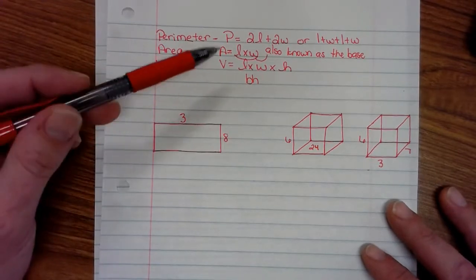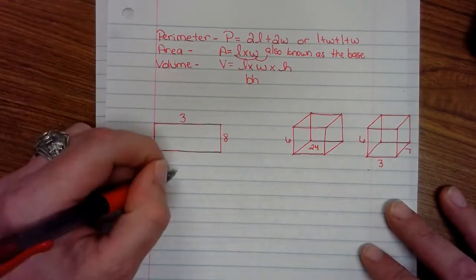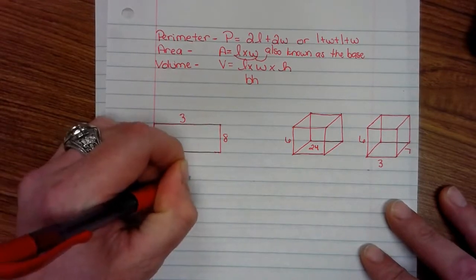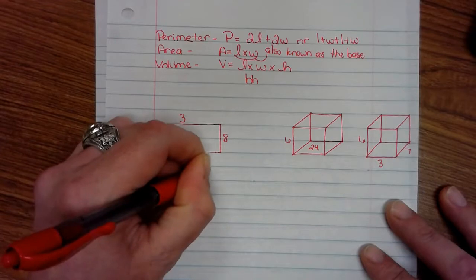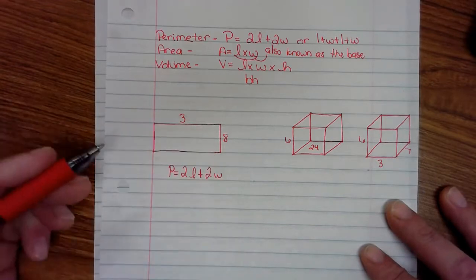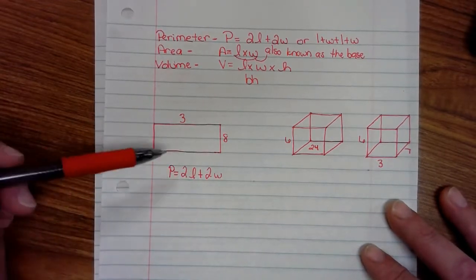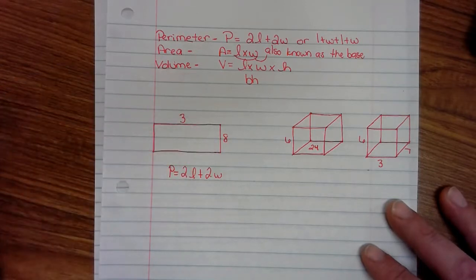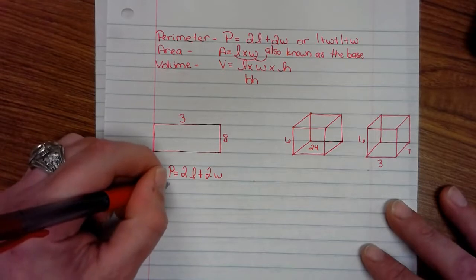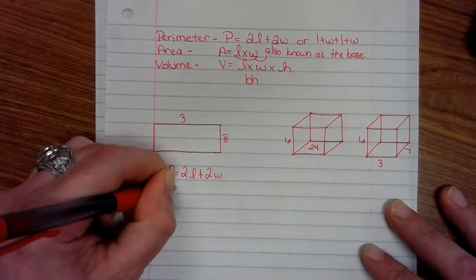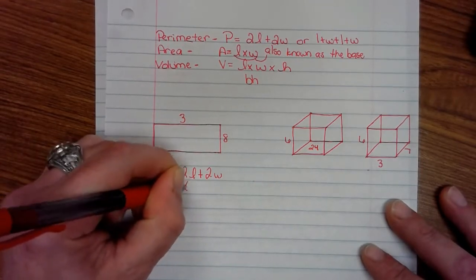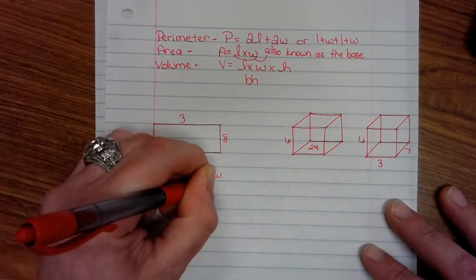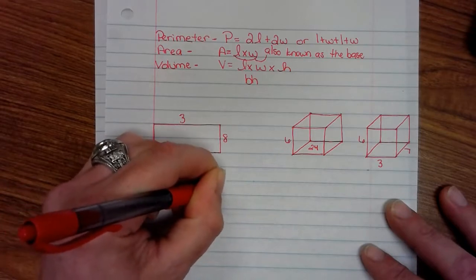First, we're going to do perimeter. So I know that P equals 2L plus 2W. I also know that the associative property tells me it does not matter which number is put where. So therefore, I will have P equals 2 times 3 plus 2 times 8.